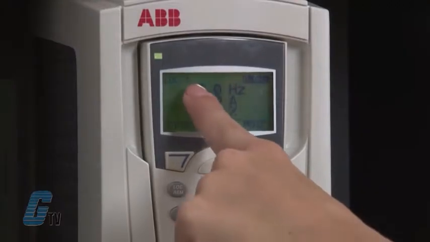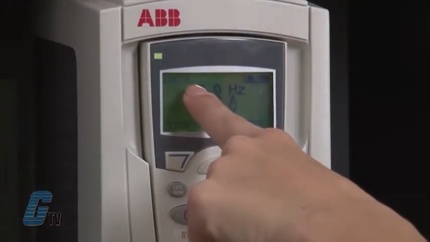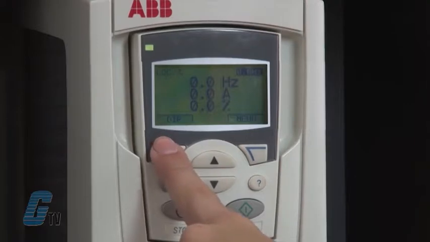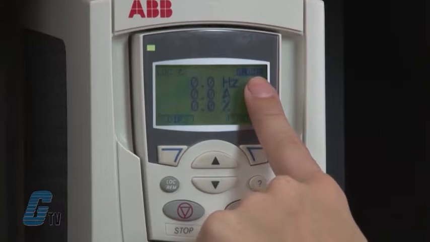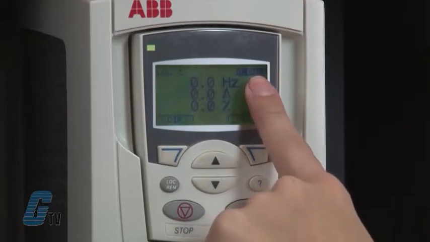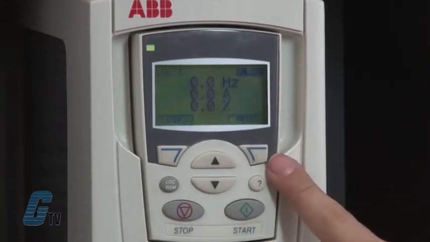Next to the location indicator on the display is an arrow. This arrow shows the direction of motor rotation. The arrow will rotate when the drive is in a run mode. The direction can be reversed by pushing the left soft key over here below the display. The key is labeled DIR, or direction, on the display. In the upper right corner is the speed command in Hertz, which will be the speed of the motor when controlled by the drive in the local mode of operation.